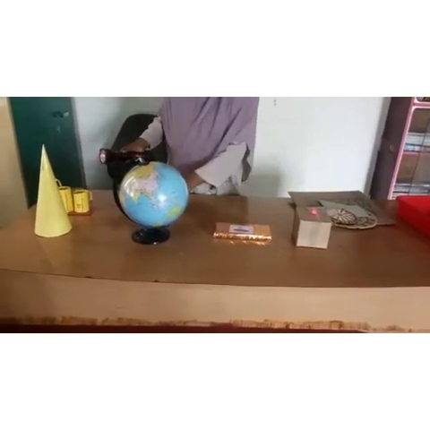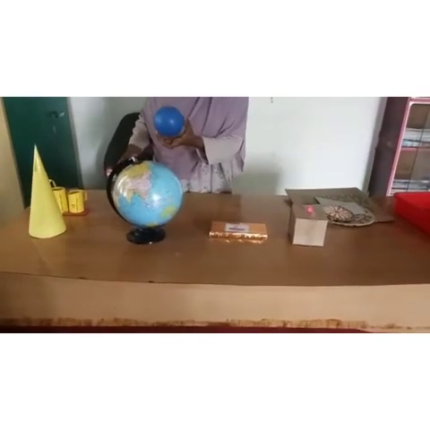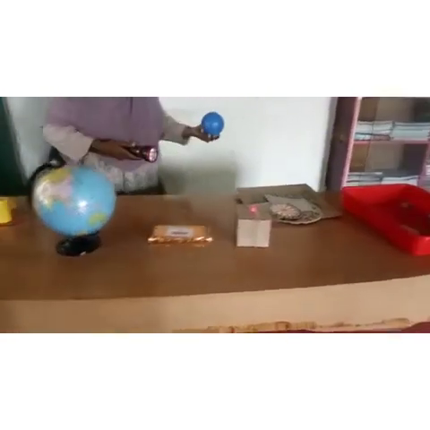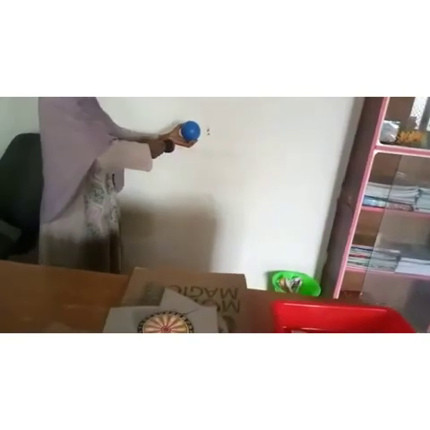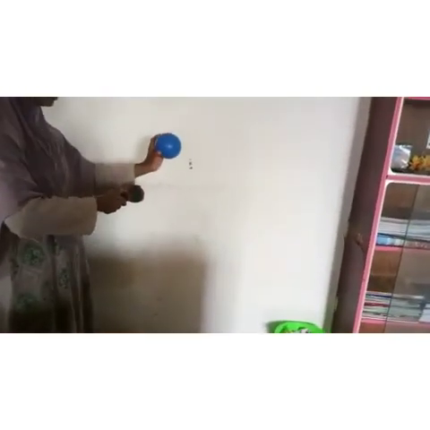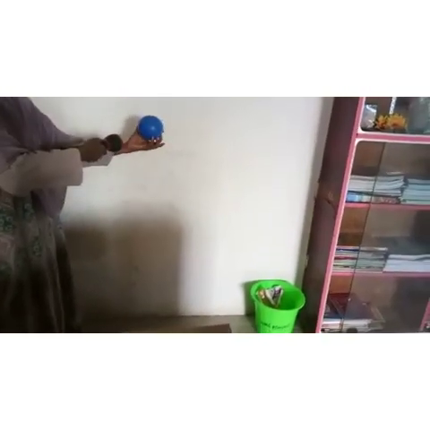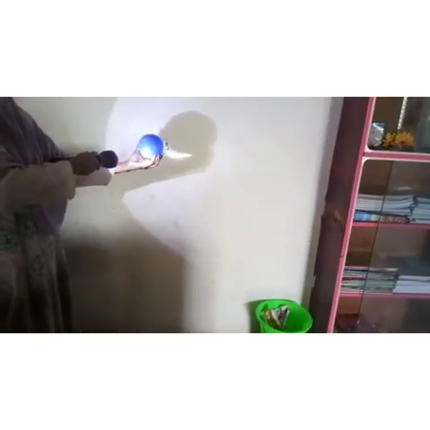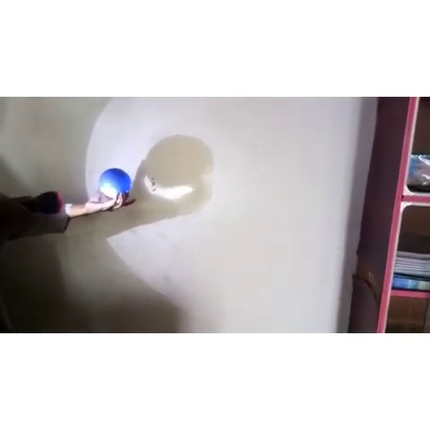See, the torch light I am taking, I will take a sphere and I will get a 2D shape from this. See here, I'm going to throw the light on the 3D shape. It's a sphere shape. Now what happens? The sphere shape becomes a circle, right? Are you able to see? Very good. Similarly, all other shapes I will make again.